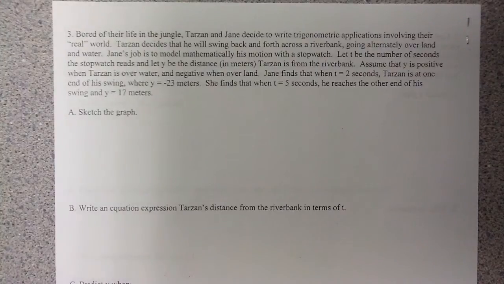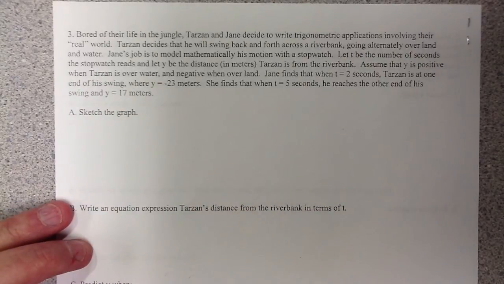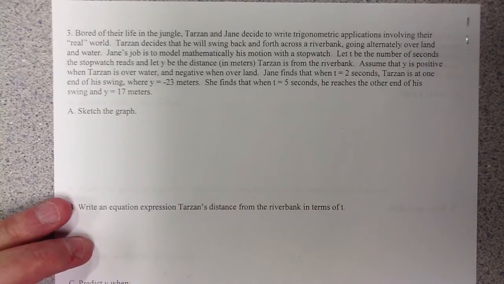Welcome to part 2 of sinusoidal applications. In this application, we have Tarzan the monkey man swinging on his rubber band in order to impress Jane. Now, they got bored with their lives, it seems, and they decided to model trigonometric applications with the real world.